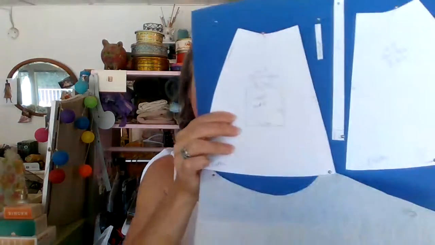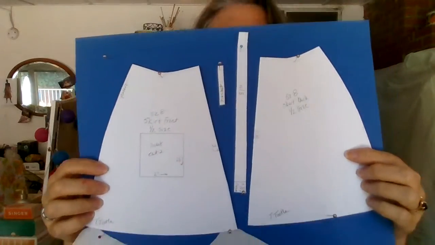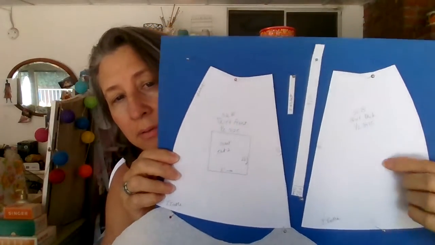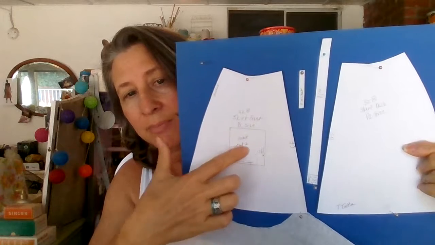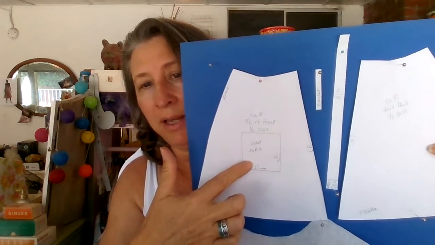Here are my pattern pieces. Show you the top part here. So I have the front, and here is my pocket, and here is the placement of the pocket. I don't know if that was all right.